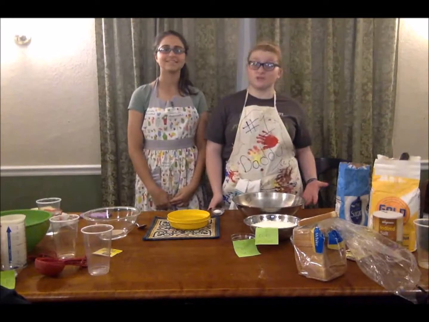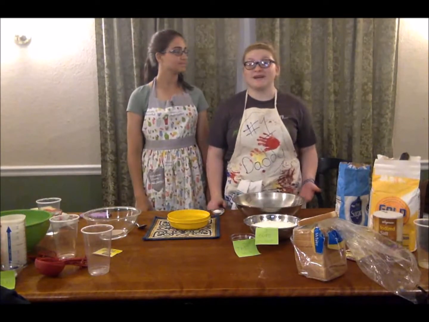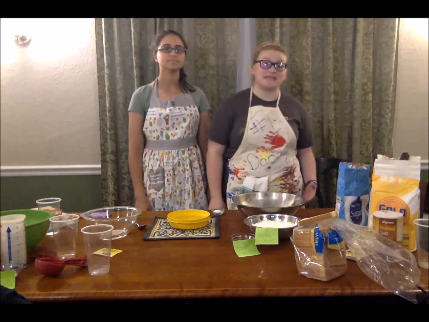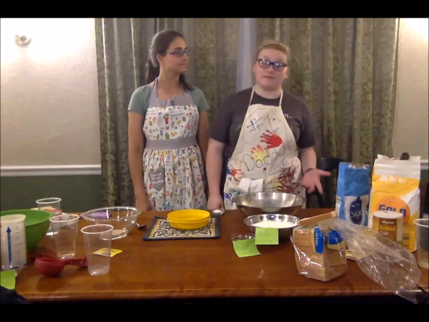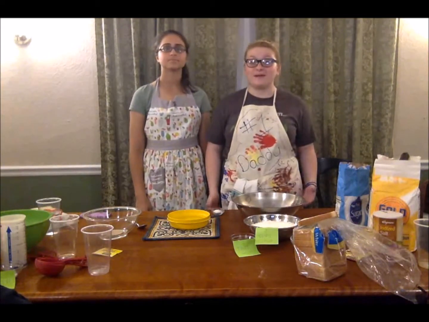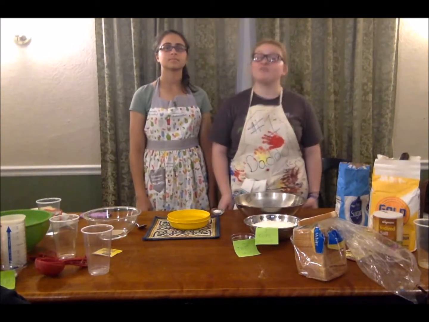When yeast feeds on sugar, it produces alcohol and CO2 gas. This makes it useful in fermentation, like when making beer and in leavening bread. The CO2 will form air pockets in the dough, making it light and fluffy.